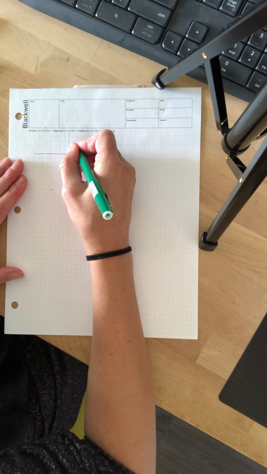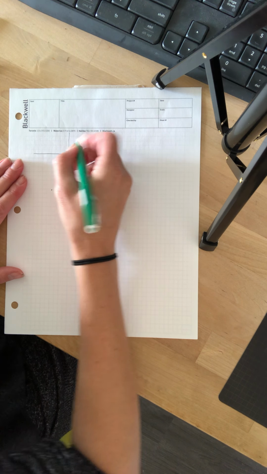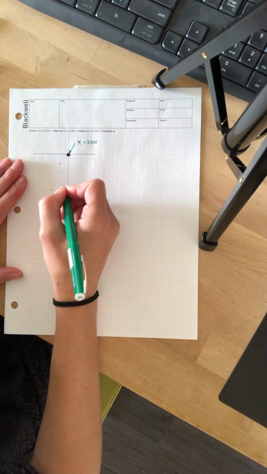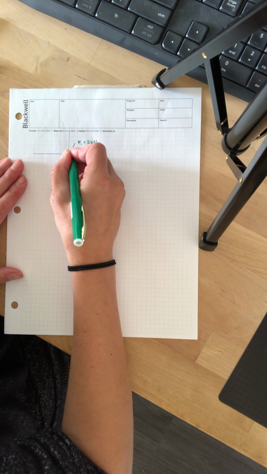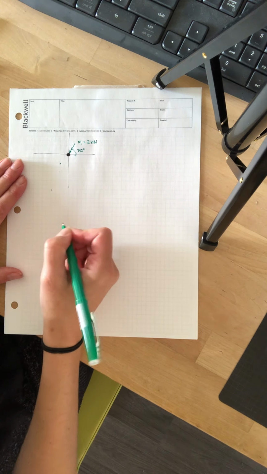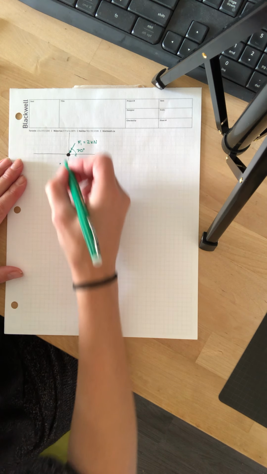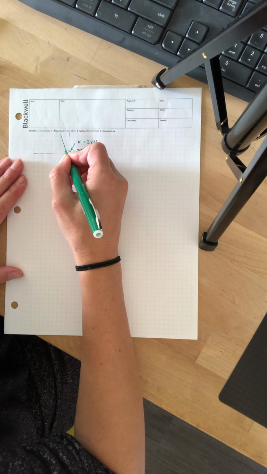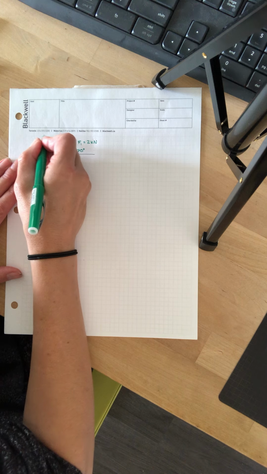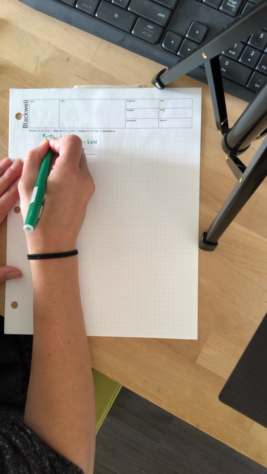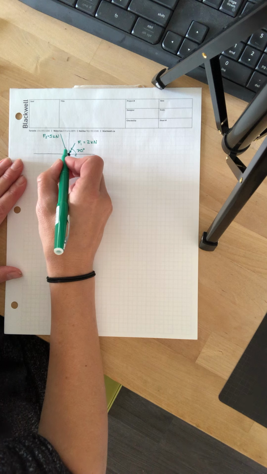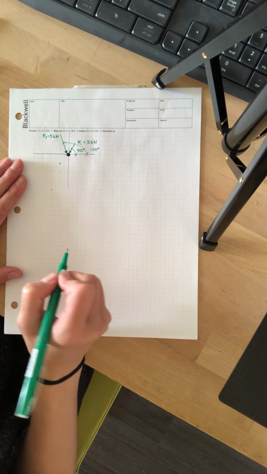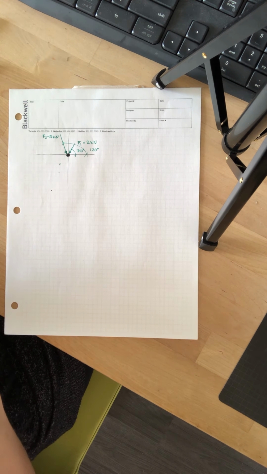The first one is F1, and it equals 2 kilonewtons, and it was acting 70 degrees from the x-axis. And F2 equals 5 kilonewtons, and this is 120 degrees from the x-axis.